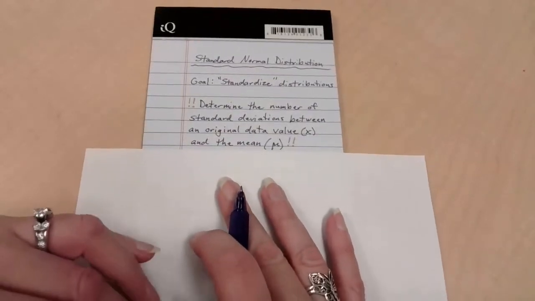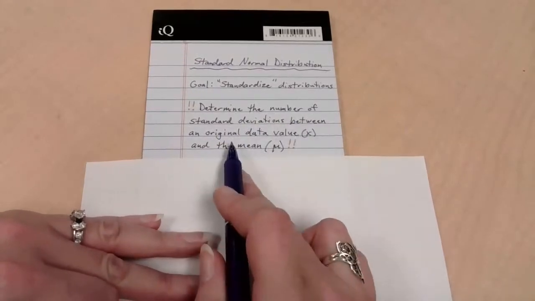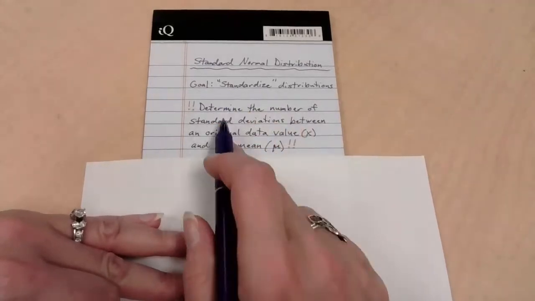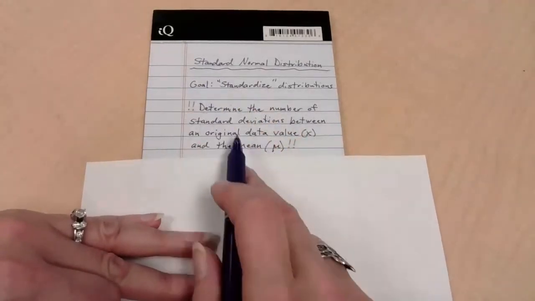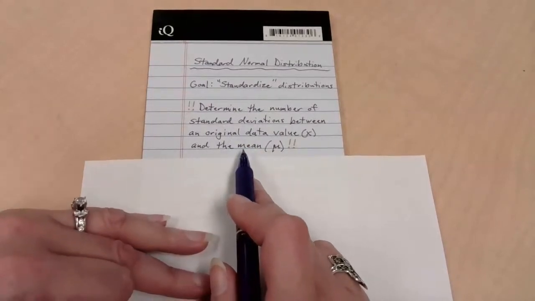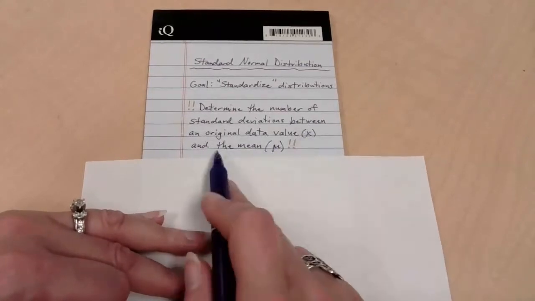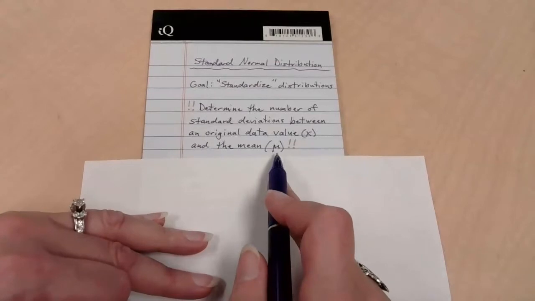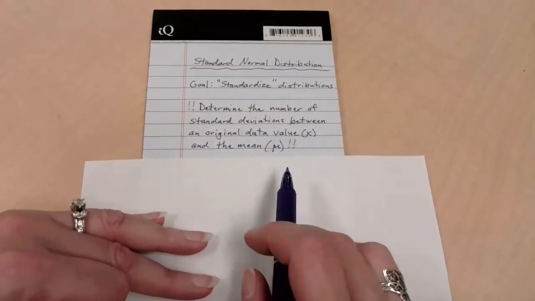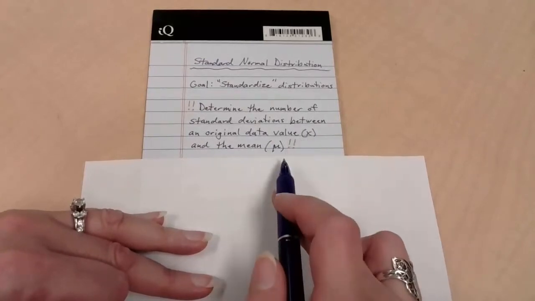And so to achieve this purpose, the goal then is to determine the number of standard deviations between an original data value and the mean. All right, and this is what we mean by standardizing. So if you see the word standard here, it does refer to something specific in regard to the normal distribution. So, notice original data value x, mean mu. All right, so we've seen those things before. Original data value, sometimes called the raw value, the raw score, something along those lines. Trying to figure out how many standard deviations are between these two.